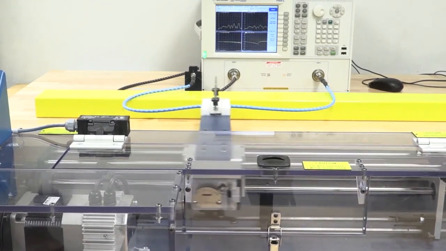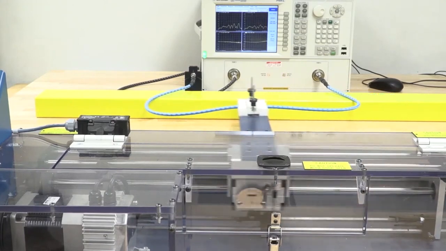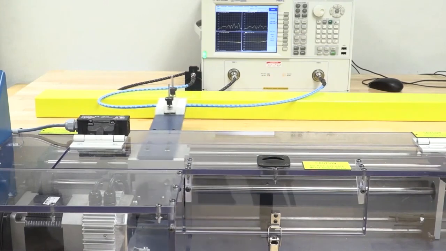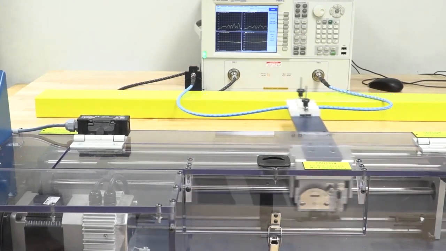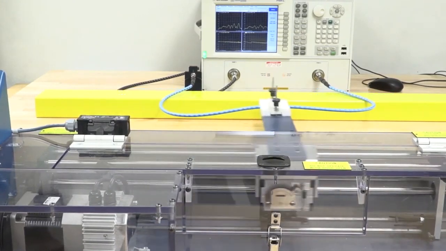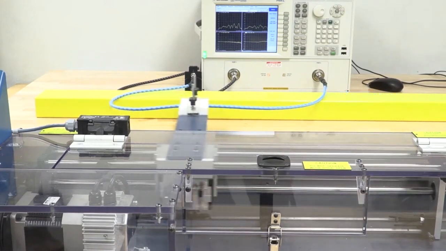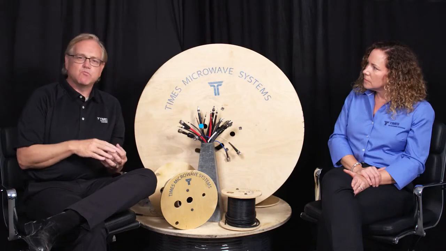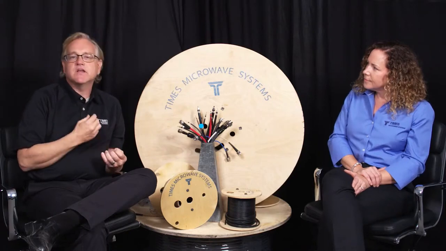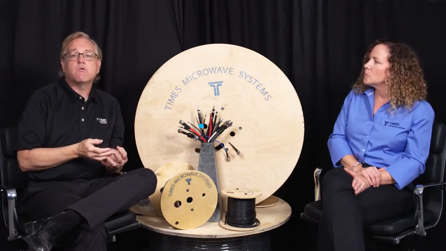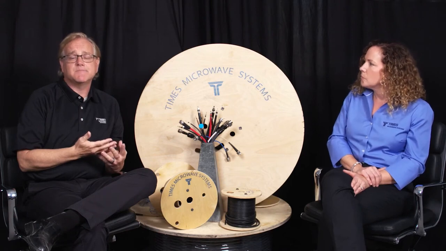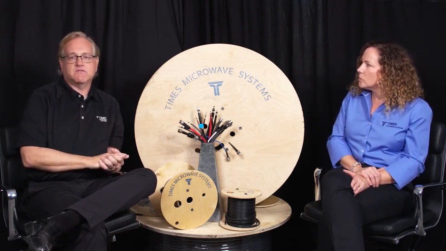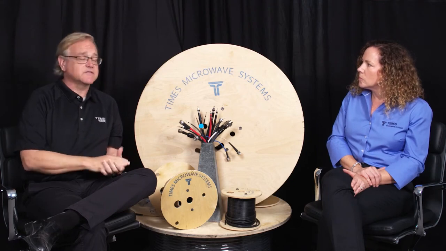That's very, very important because one of the things you're measuring when you're doing S-parameters with a VNA is how this thing performs in the RF world, so phase becomes extremely important. So we make it very, very stable. We also make them with all the different connectors that are required for different VNAs out there, and to be able to hook up all the various different types of devices under test.